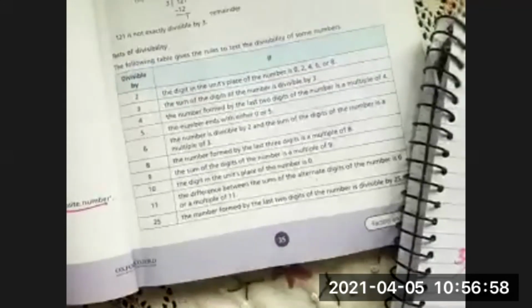Now look, children, if there is 0 in the units place, the number is divisible by 2. If there is 0 in the units place, the number is also divisible by 5. And if there is 0 in the units place, the number is also divisible by 10. Rule for 11: the difference between the sums of alternate digits of a number is 0 or a multiple of 11.